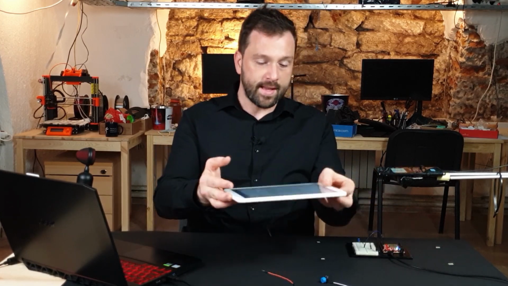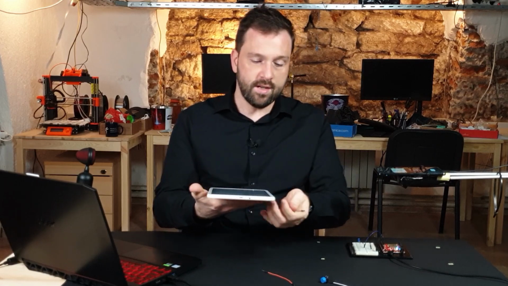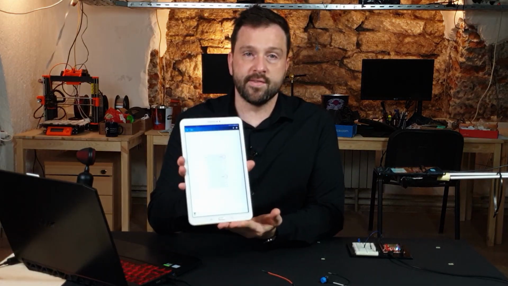Imagine what you can do with this, but I would like you to think about this. What's going on here? It's pretty amazing. First things first, my tablet here is running the Tinker app.